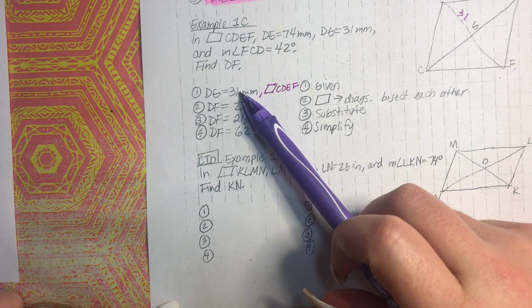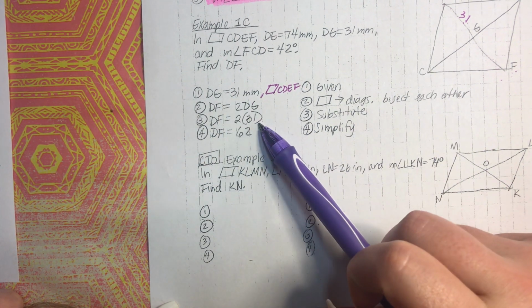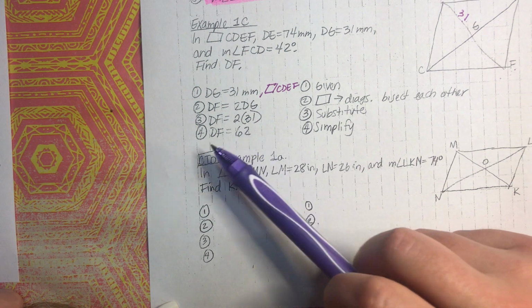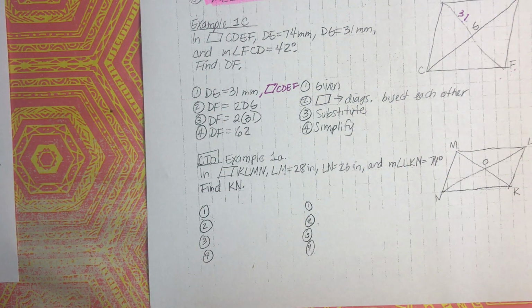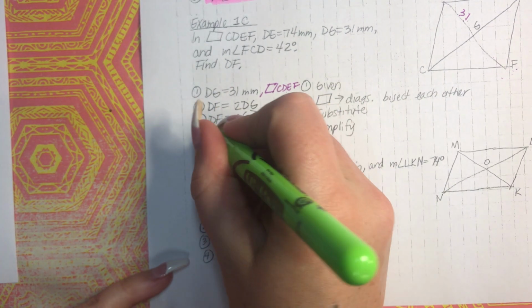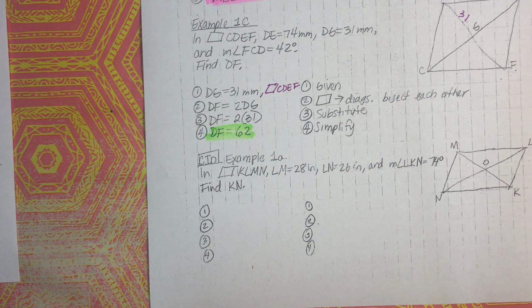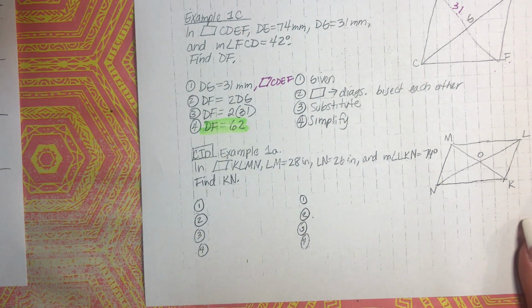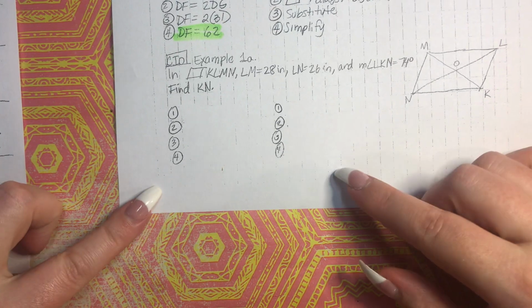DF, and then we just do substitution, right? DG is 31, we substitute it in, and then boom, there you have it. DF is equal to 62, just 62. DF is equal to 62. Okay, you see it? All right, cool. Let's go ahead and work some of these out now.